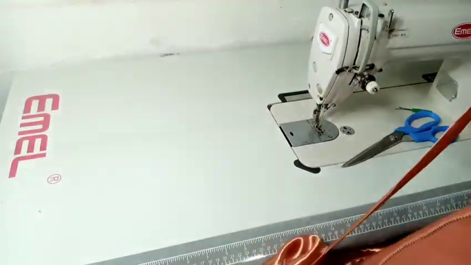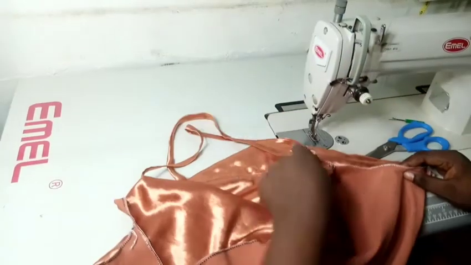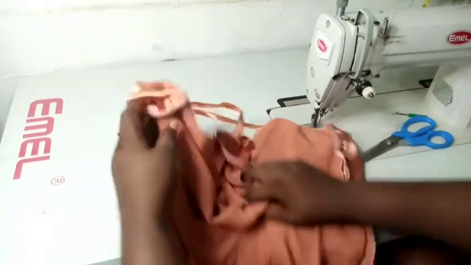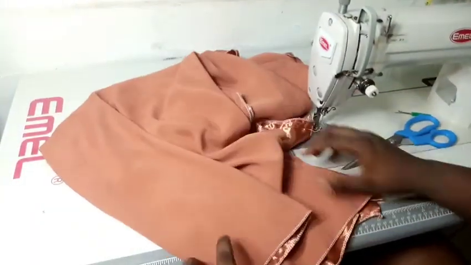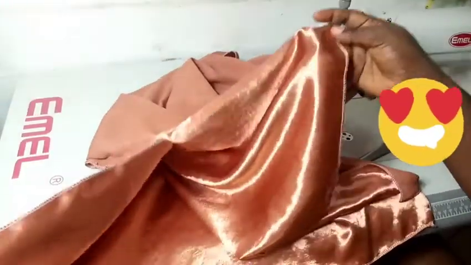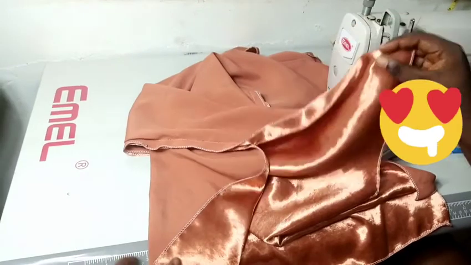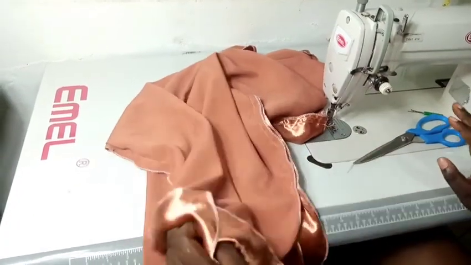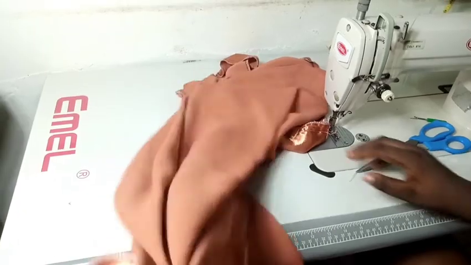So you can see this is what our dress looks like now. So I'm going to hem this side, and then I will hem the armhole and also hem the hem. I left a slit, guys, so if you do not want a slit, you can just omit that. So I'll hem the slit as well. I'll hem everything, and I'll come back to show you the finished look of the dress.